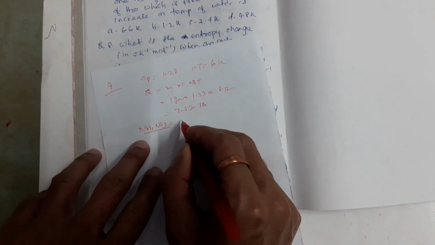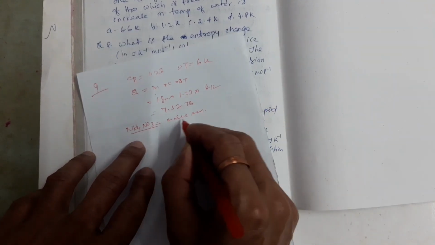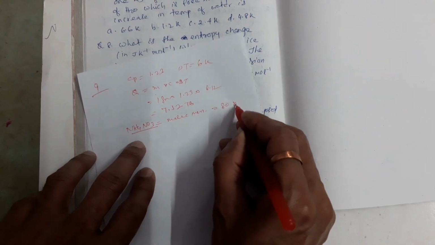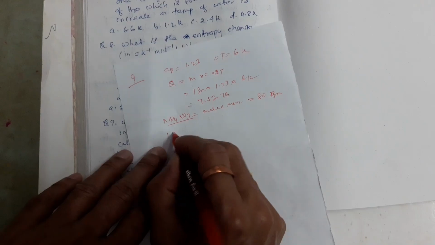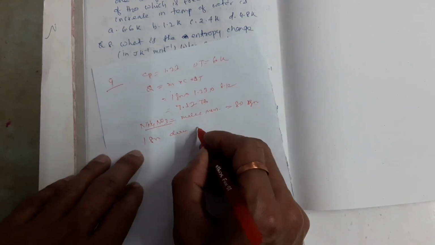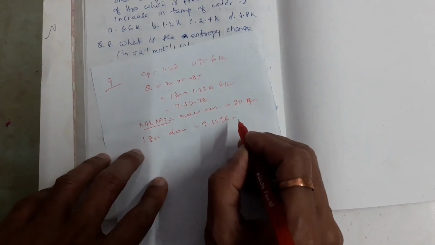For the molar heat you have to calculate the molecular mass. Its molecular mass is 80 gram. When 1 gram decomposes, you get 7.5276 kilojoule of heat.